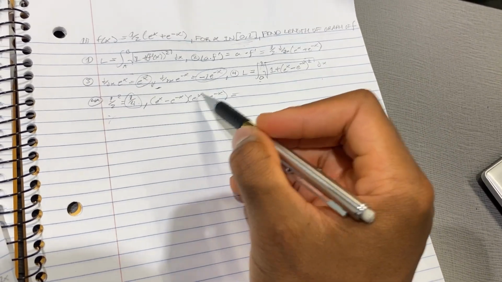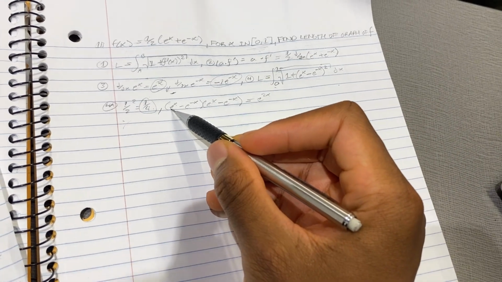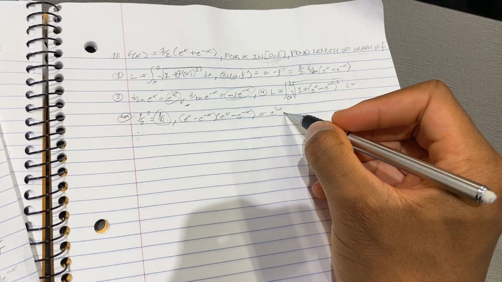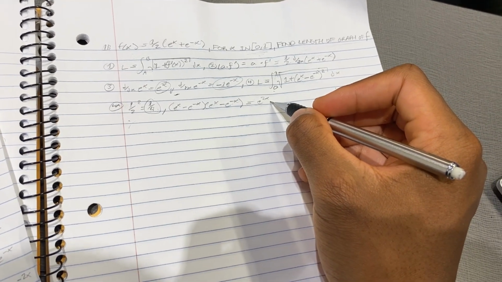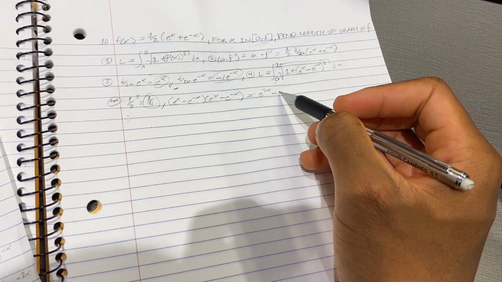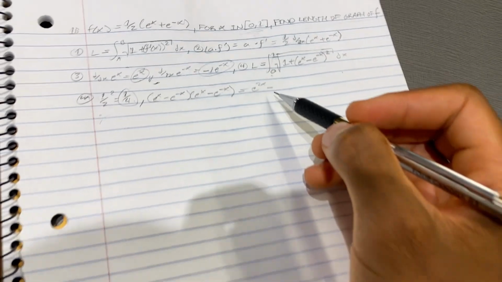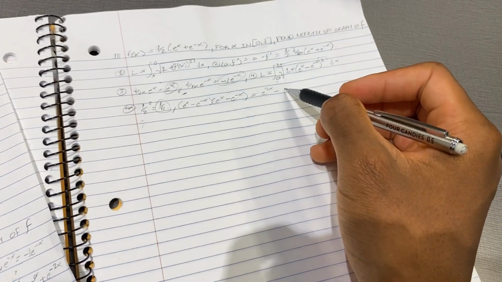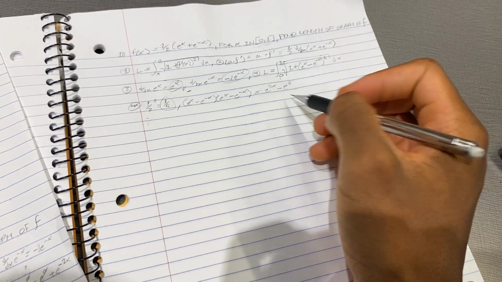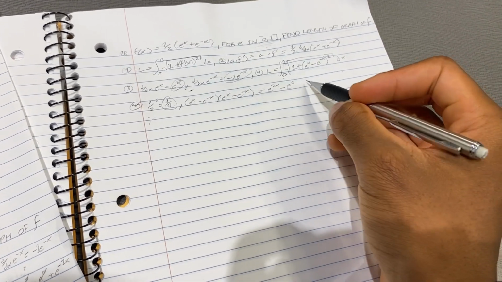So this and this equals e to the 2x. So this and then this would be e to the 0, because it's an x minus x, that's like 1 minus 1 basically. So it's going to give you e to the 0. So these are going to cancel, right? It's e to the nothing, right? Which is going to give you 1, but I'll show you that.